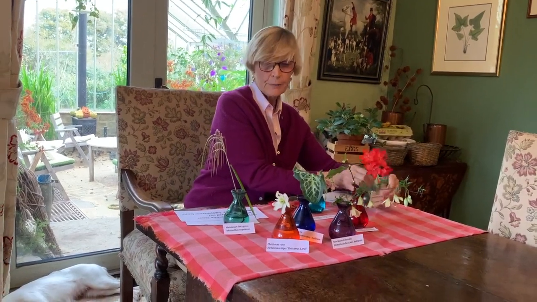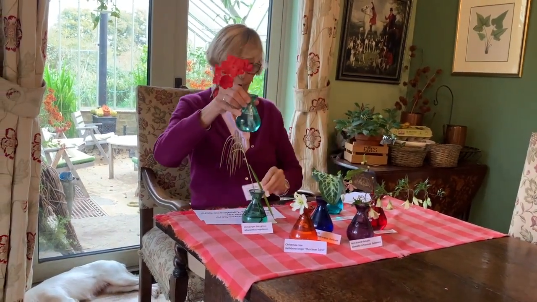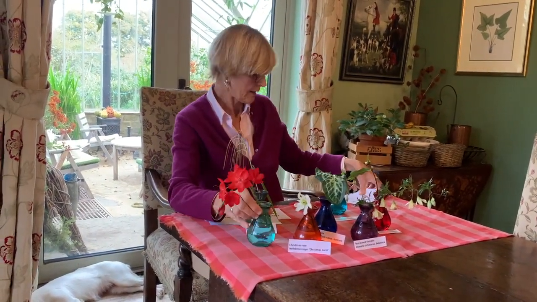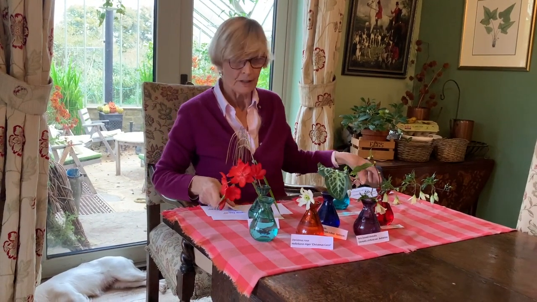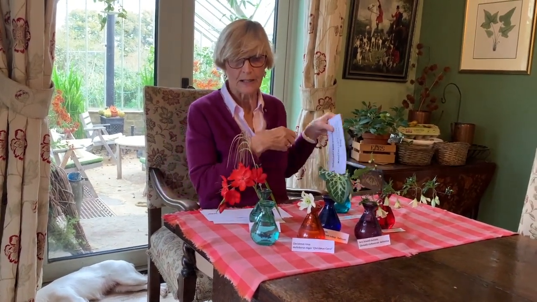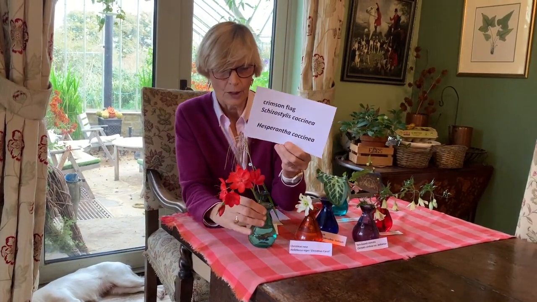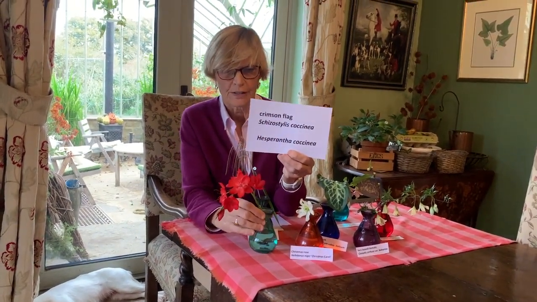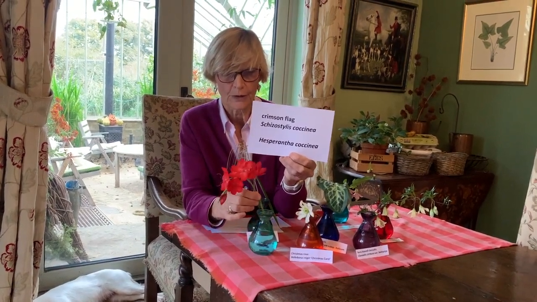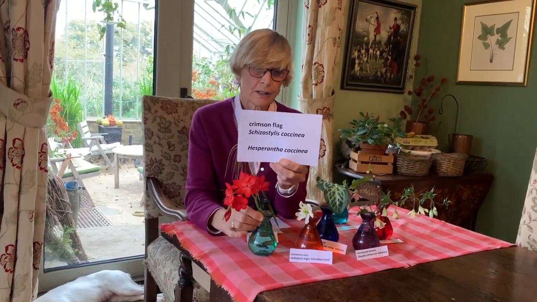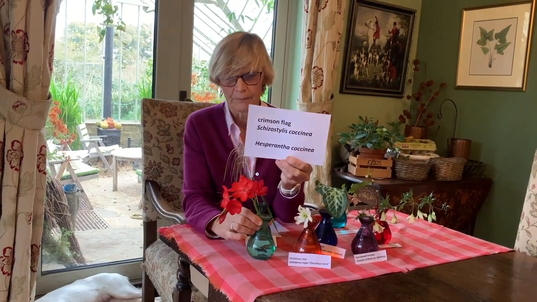Now my last example is one of where the names had to change. And sometimes, you know, as the scientists get to work on all these different plants and look at their heritage, they sometimes realise that the first name they gave it was wrong. And this is quite a well-known example of this. This is a beautiful autumn flowering corm. It used to be called Schizostylis coccinea.